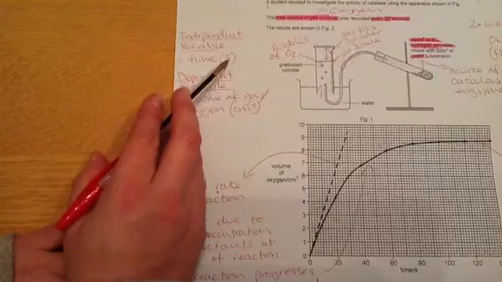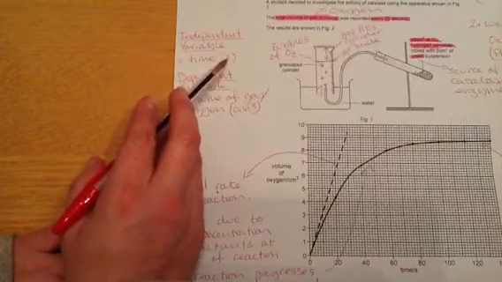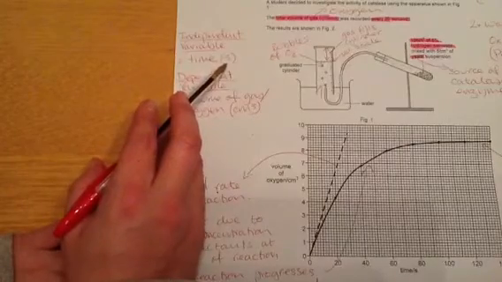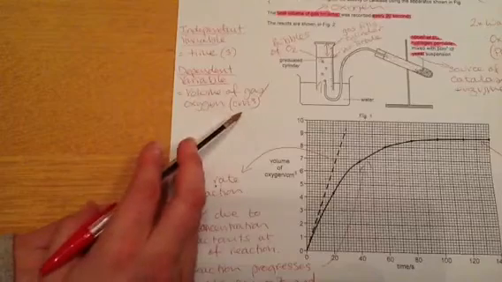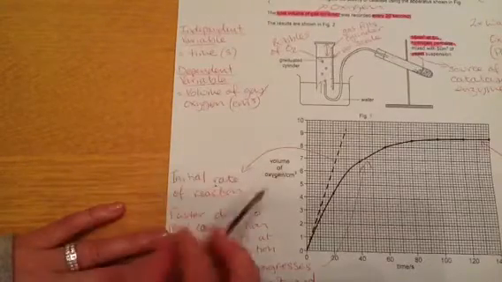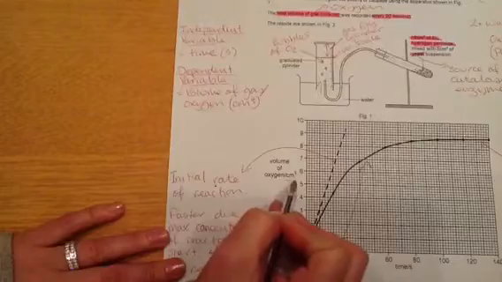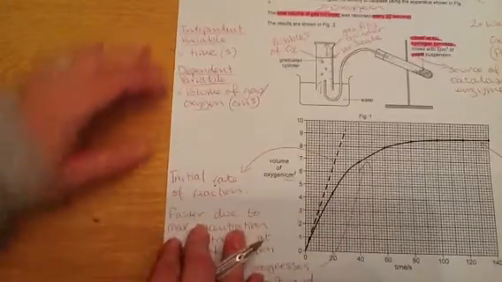So time here is recorded in seconds, and the convention is to record that as a lowercase s for the unit there. And the volume of oxygen is cubic centimetres, and I've just taken that from the y-axis here. They've actually told us the units in the question.